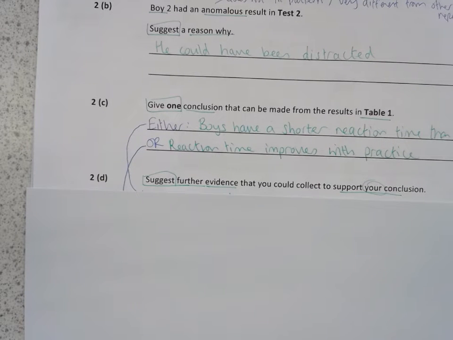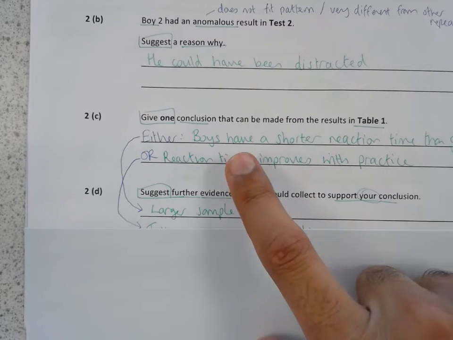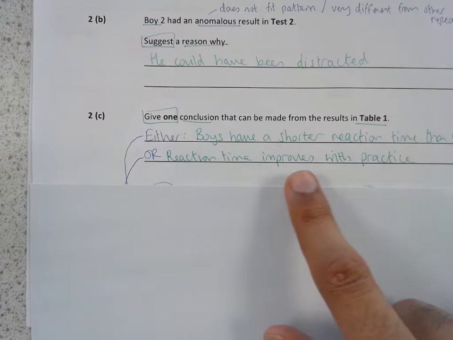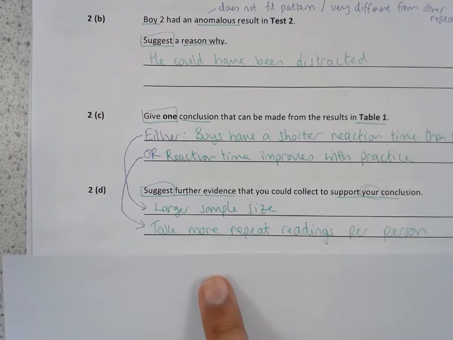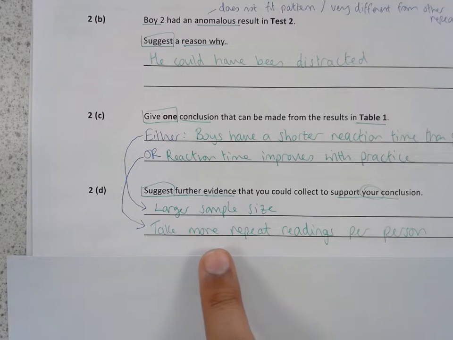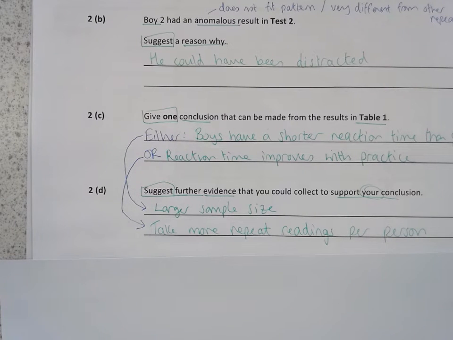2D. Suggest further evidence that you could collect to support your conclusion. Well, you can have a larger sample size, because testing 4 students isn't really a lot, and you get that mark if you said boys have a shorter reaction time than girls. And if your conclusion was that reaction time improves with practice, then your further evidence must be to take more repeat readings per person. So if each person took more repeat readings, you could see that they got quicker and quicker each time.